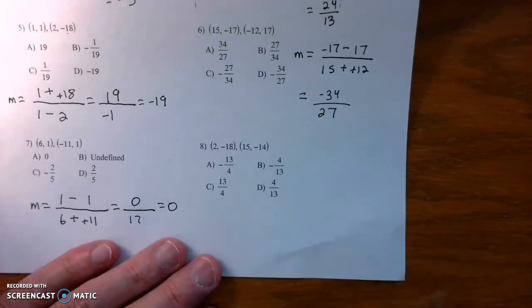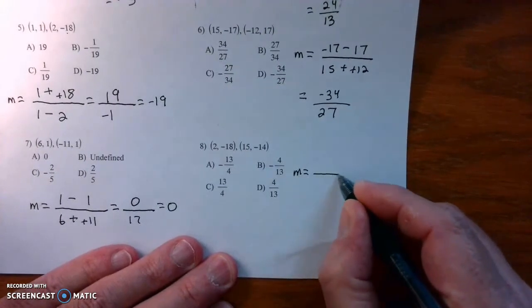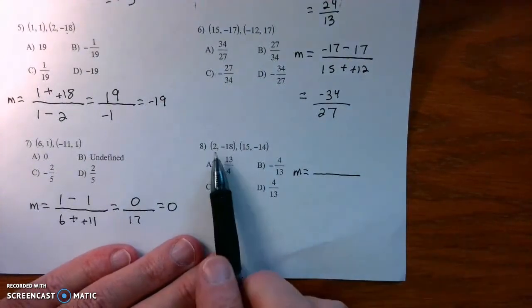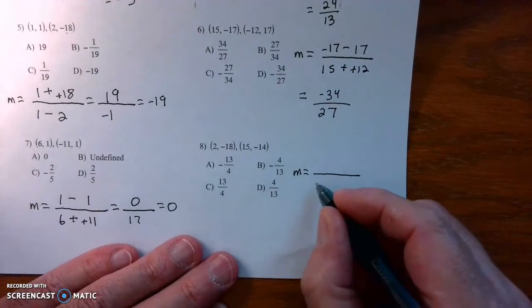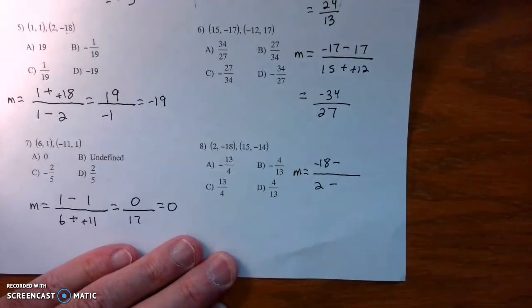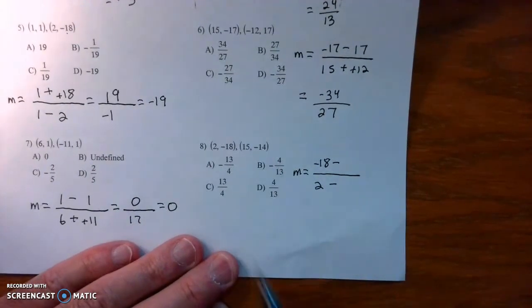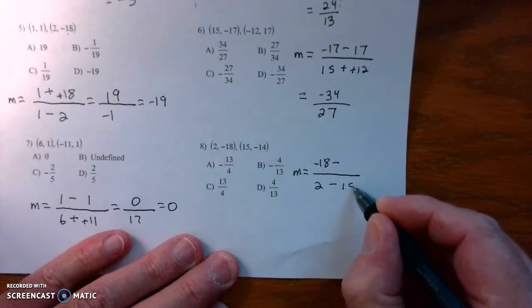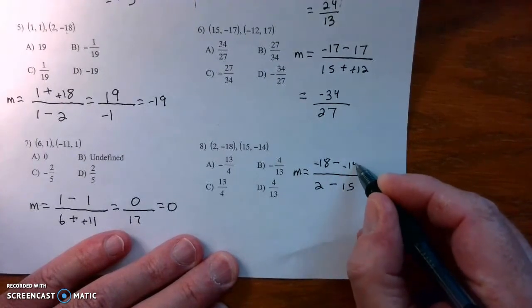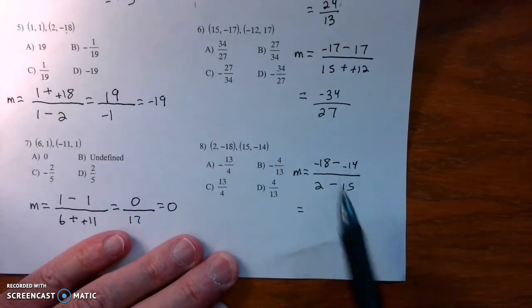Last one. 2, negative 18. 15, negative 14. Okay, that's a minus minus.